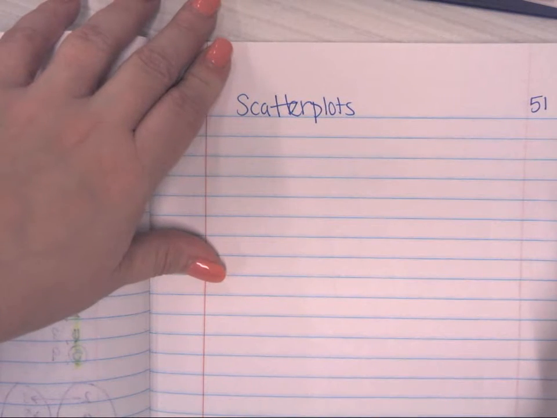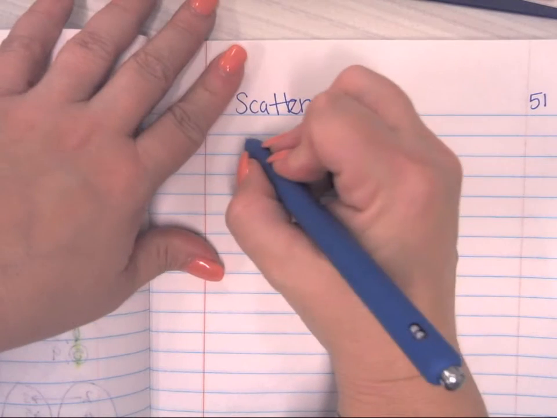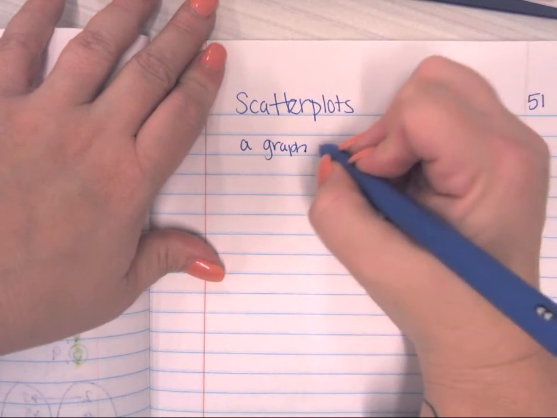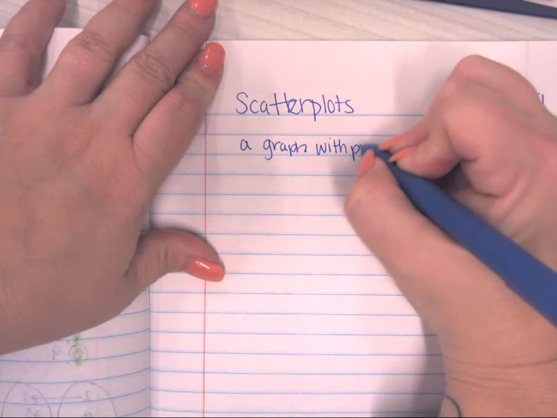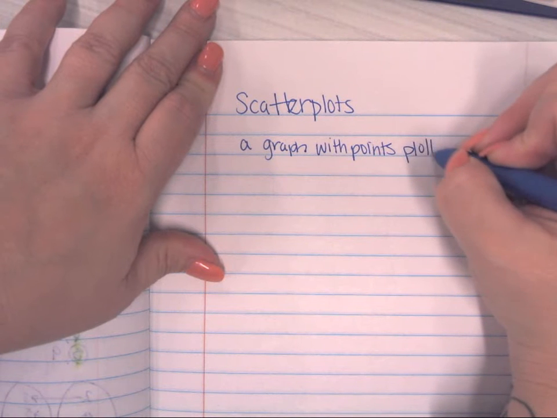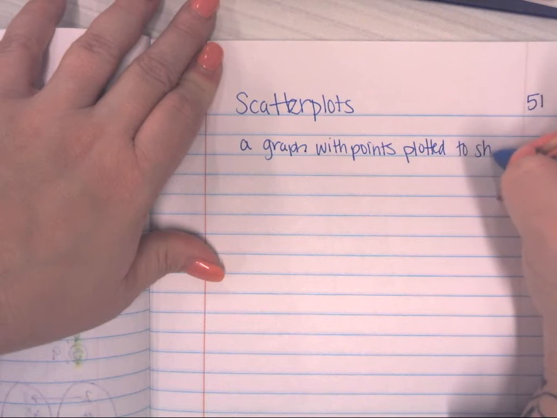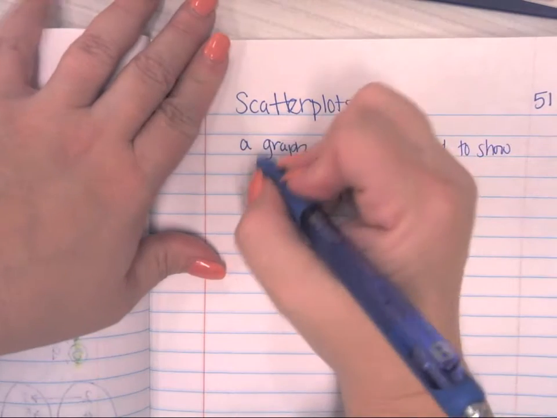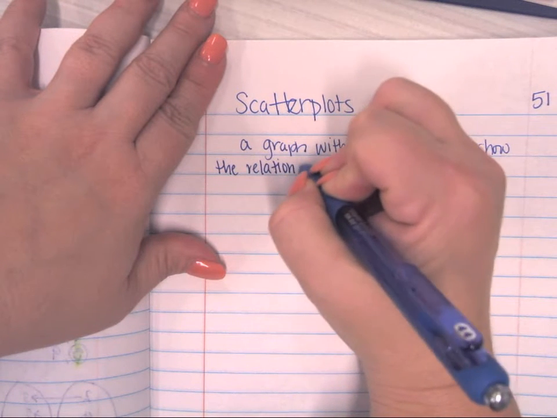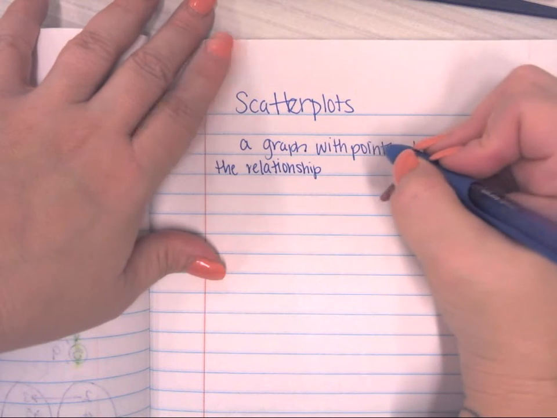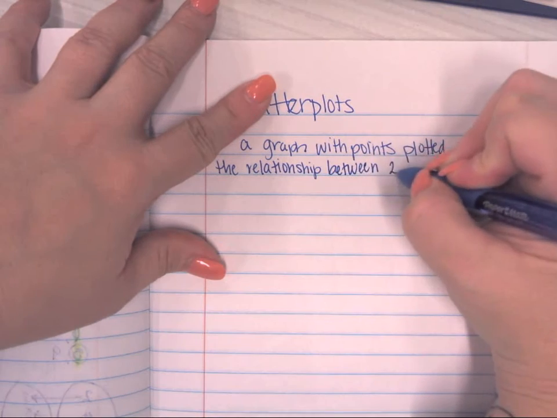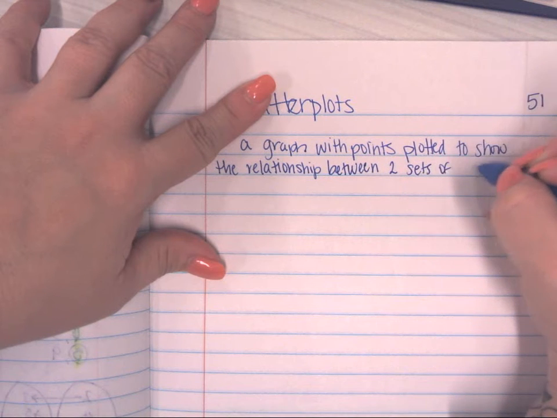Okay. A scatter plot is a graph with points plotted on it. It's plotted to show the relationship between two sets of data.